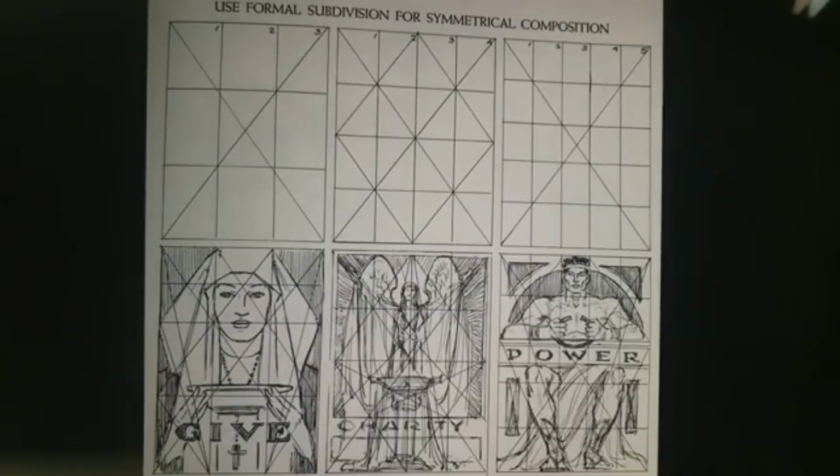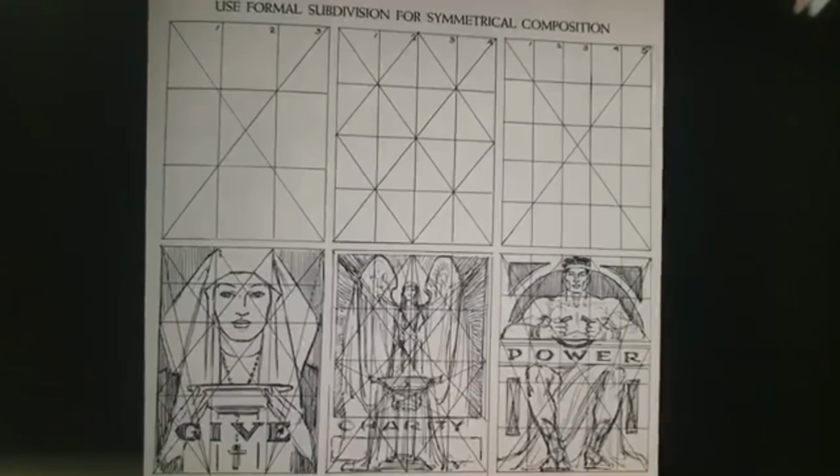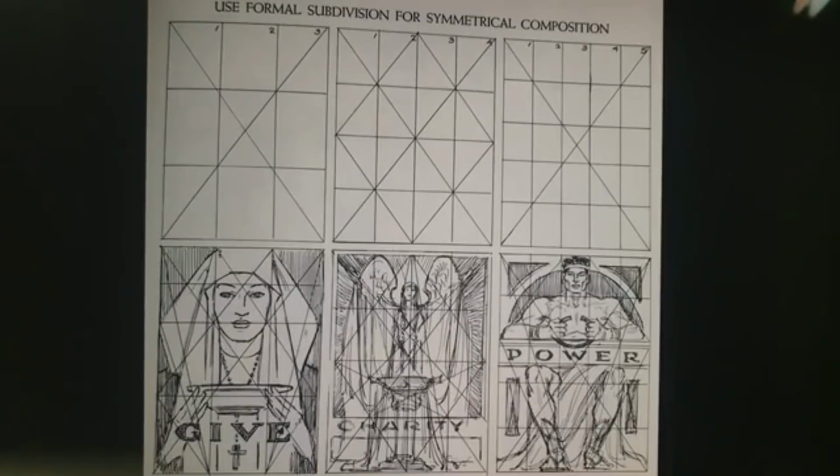Now, symmetrical is different. Symmetrical is where you find the center. Boy, it's hard to follow a straight line on this. Find the center that way, find the center this way, and make sure everything is centered. And that's what symmetry is. We're created in a way that we are symmetrical. Half of our face is the same as the other half. One eye, half a nose, half a mouth, one ear. We're very symmetrical. And when you paint or draw that way, you do it for a certain purpose.